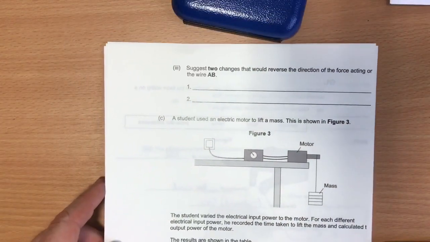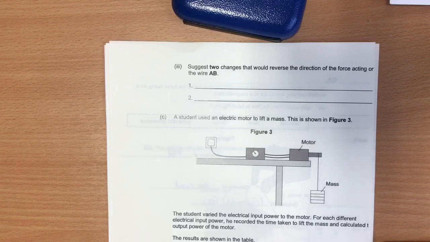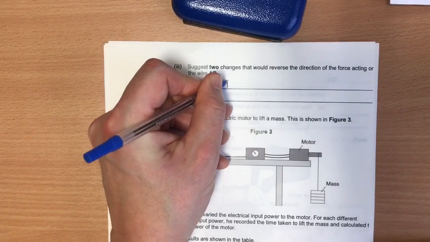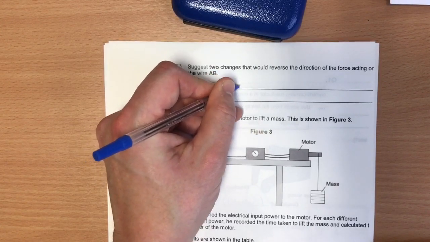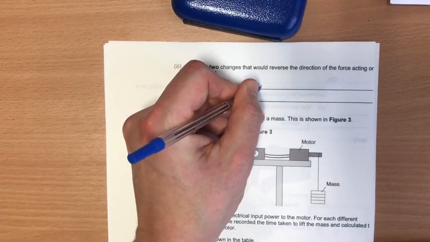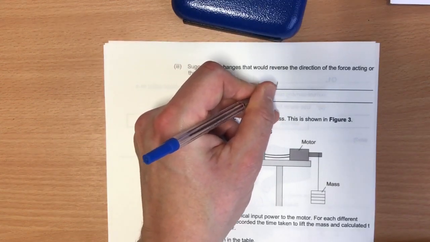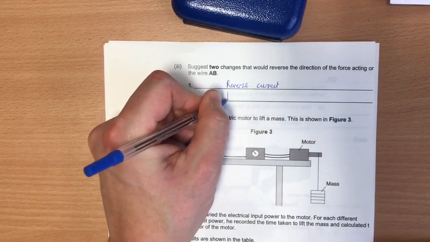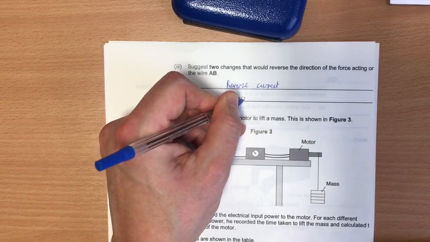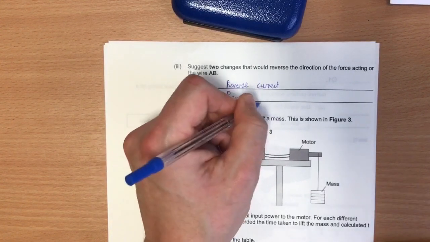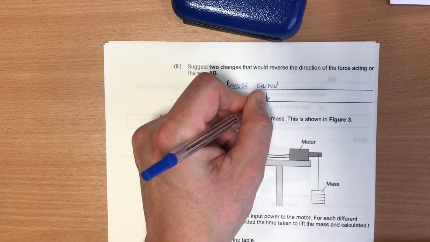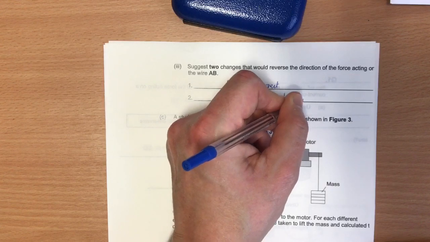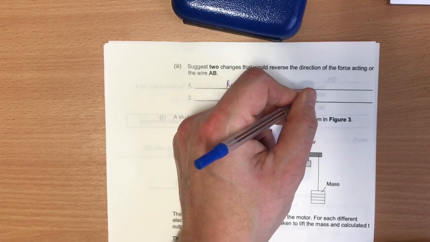suggest 2 changes that would reverse the direction of the force acting on the wire AB. So actually this is very similar to those little supermagnet motors that you made. You could either reverse the current, and with those supermagnets we did that by changing the cell around, or you could reverse the magnetic field. So let's say reverse the poles of the magnet, so that the magnetic field is flowing in the opposite direction.